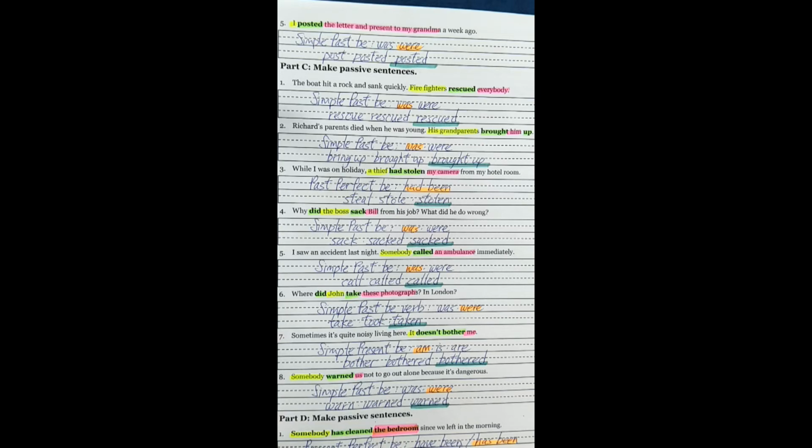Number 5. I saw an accident last night. Somebody called an ambulance immediately. Called, simple past. Simple past be verb: was, were. Call, called, called.